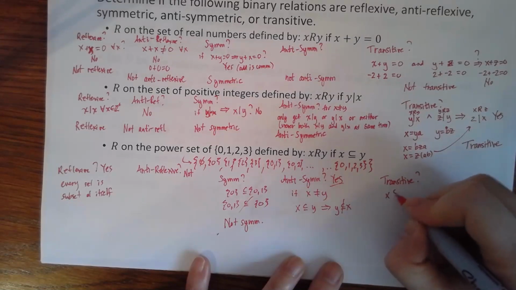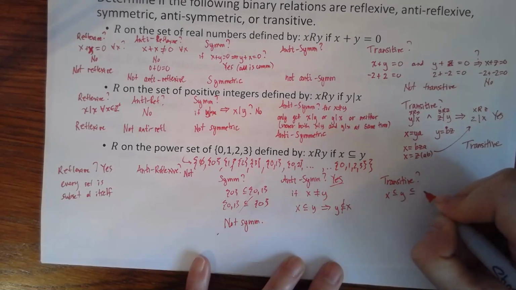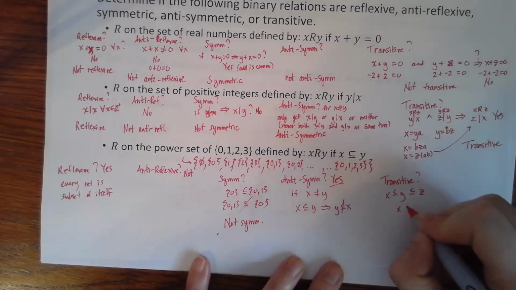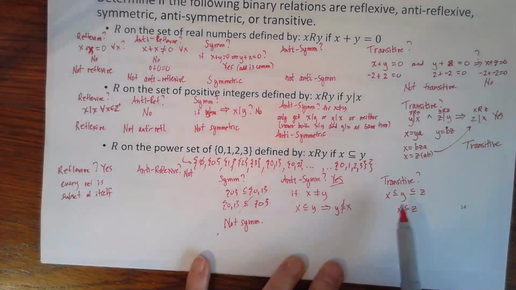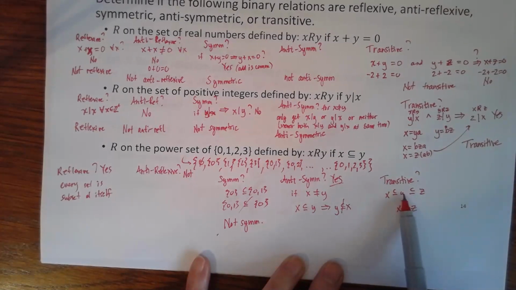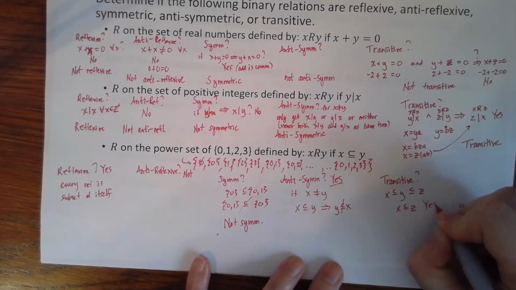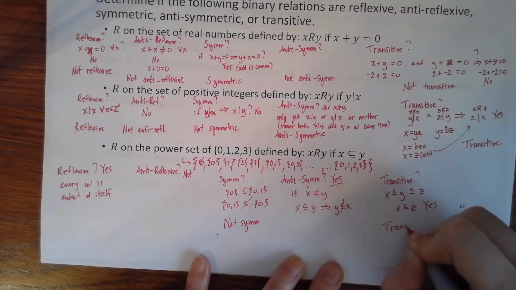And then is it transitive? If x was a subset of y and y was a subset of z, would x be a subset of z? Well, this means every element of x is an element of y. And this means everything in y, which happens to include all of the x's, would all have to be in z. So this one is true, yes, so it is transitive.